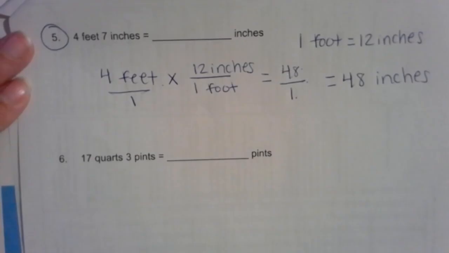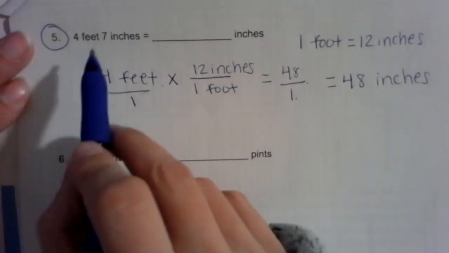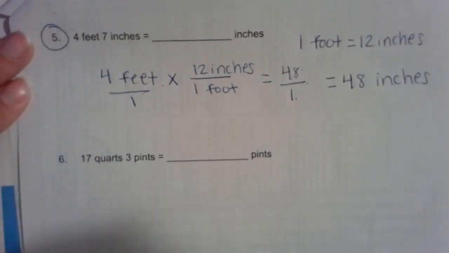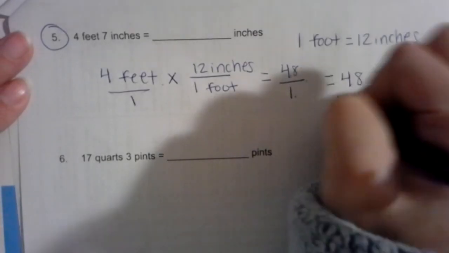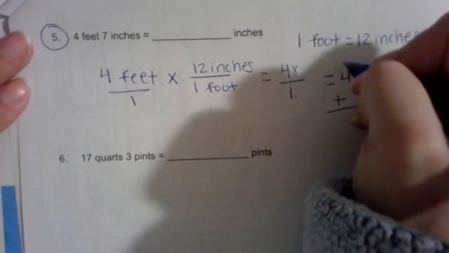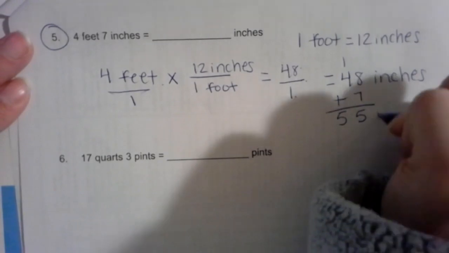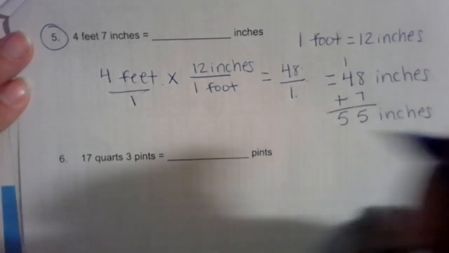Now, we are not done because I still have these 7 inches that I have to add back in. I'm going to add that to my 48 inches. That gives me 55 inches.